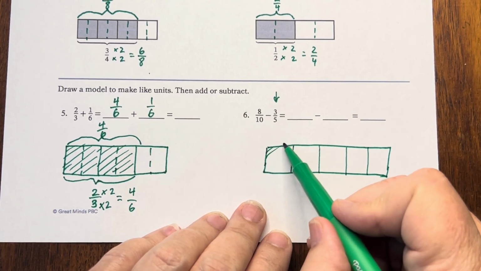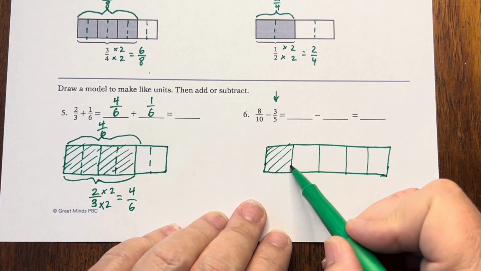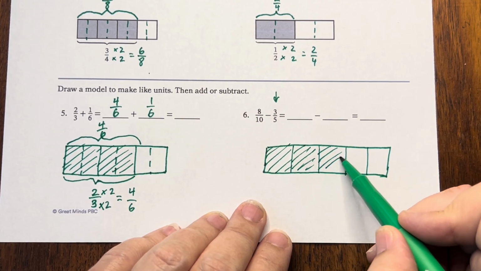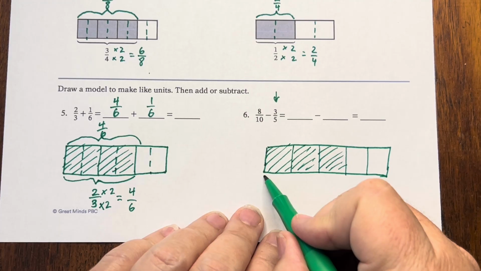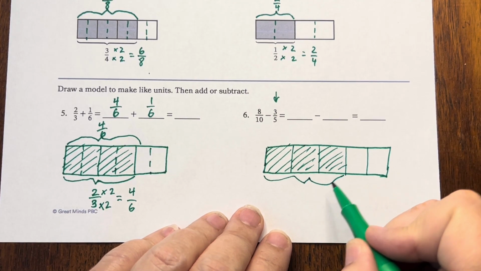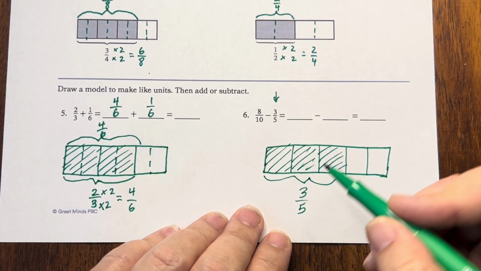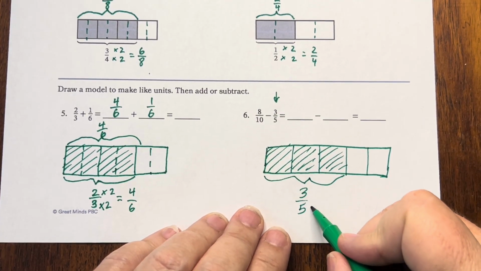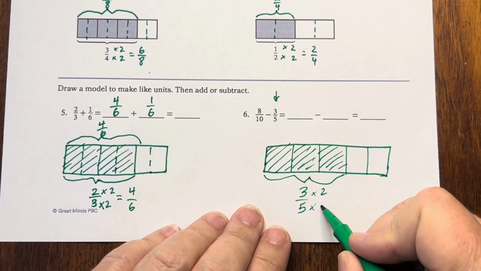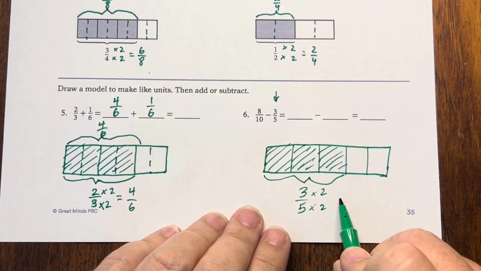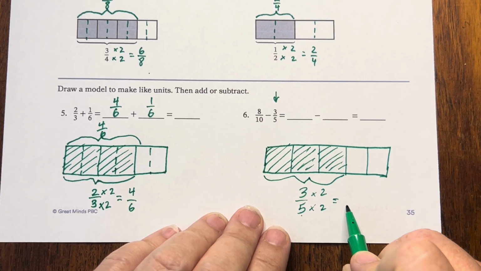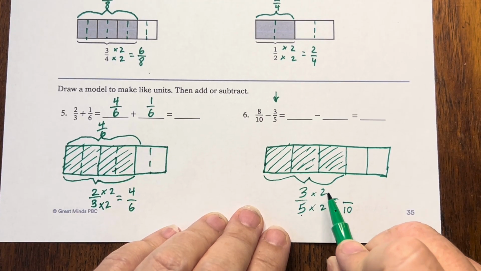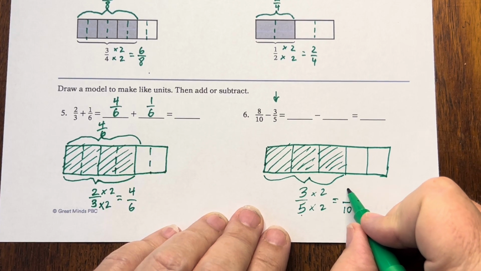And then I have shaded in 1, 2, 3/5. So this is showing 3/5. But I want to change fifths to tenths. So I'm going to need to cut these in half. So we're multiplying by 2. Why am I multiplying by 2? Because 5 times 2 is going to give me 10. Whatever number I use for my denominator, I use for my numerator. 3 times 2 is 6.